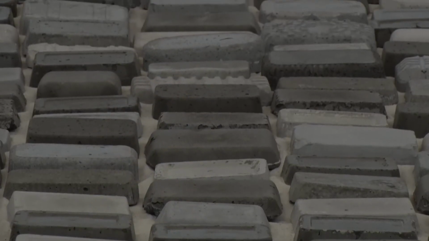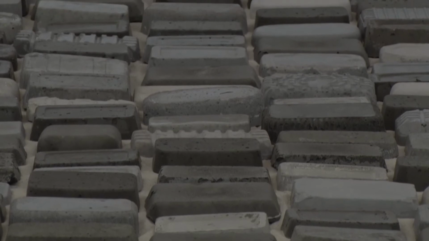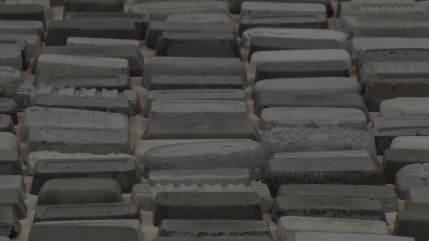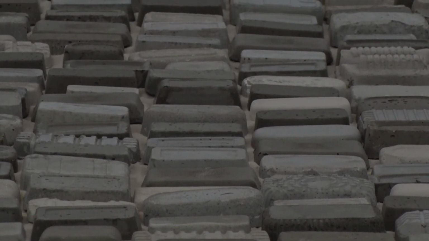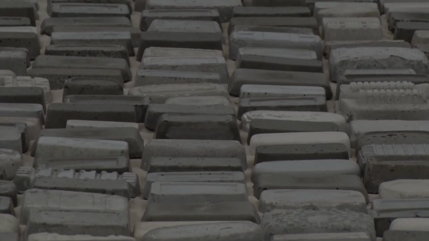But also the reason why I've chosen that material is because when you walk on it, it cracks and gives way under your foot, or certainly the way I've made it. So I'm hoping that will give the viewer a physical experience of precarity and unstableness.